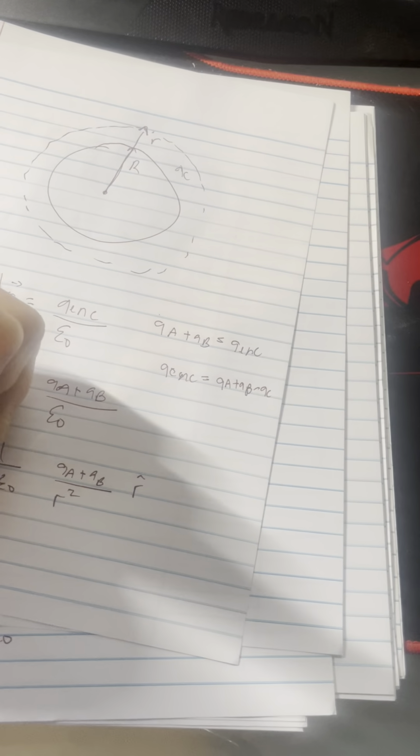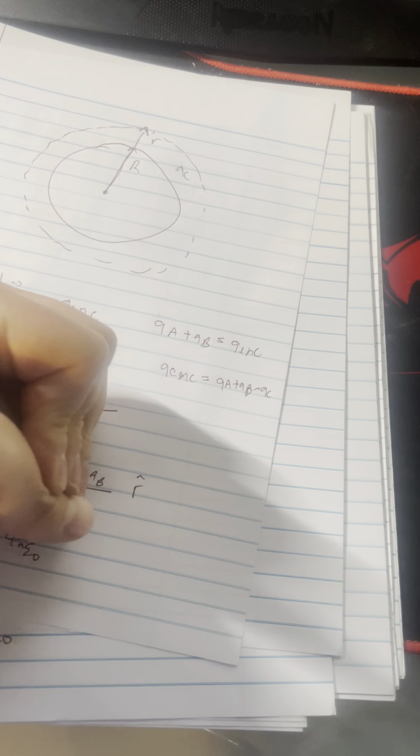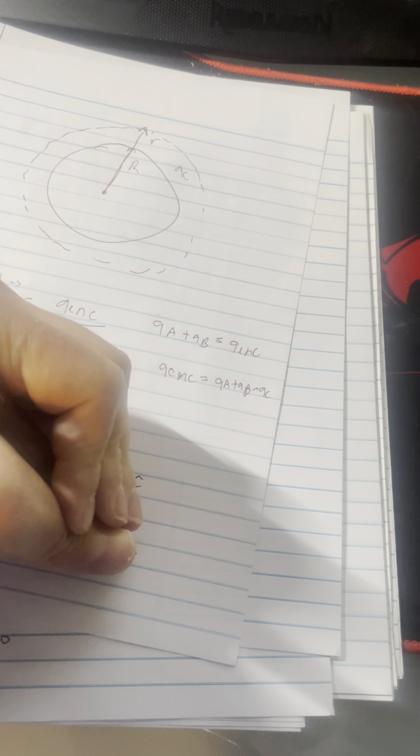So now the electric field outside is 1 over 4 pi epsilon naught times QA plus QB minus QC over R squared R hat.